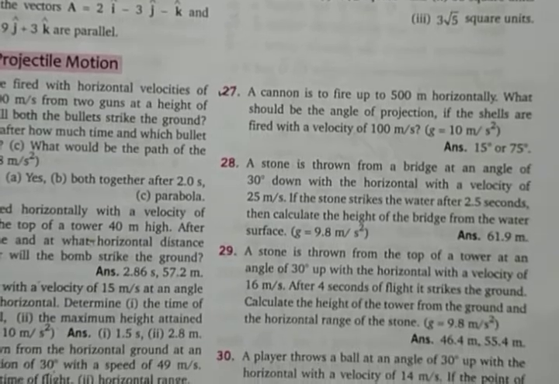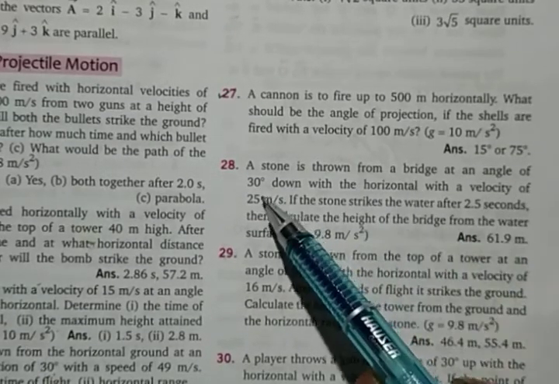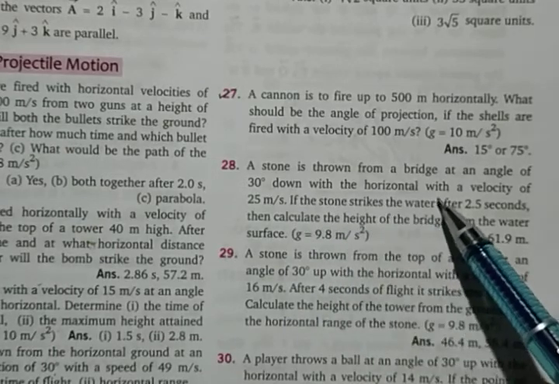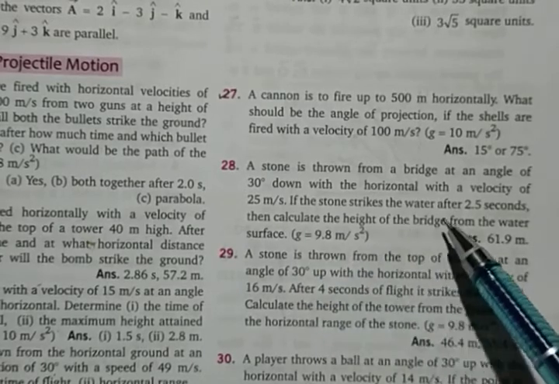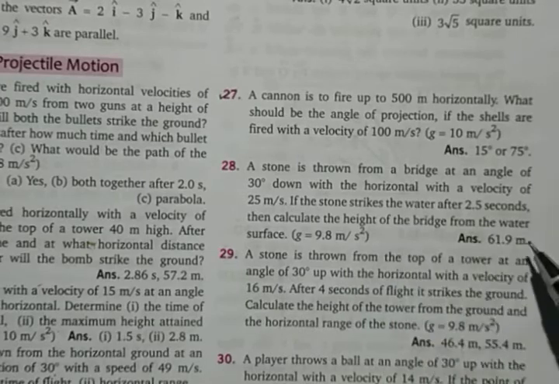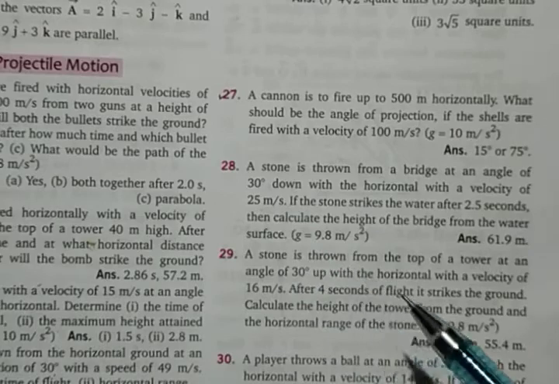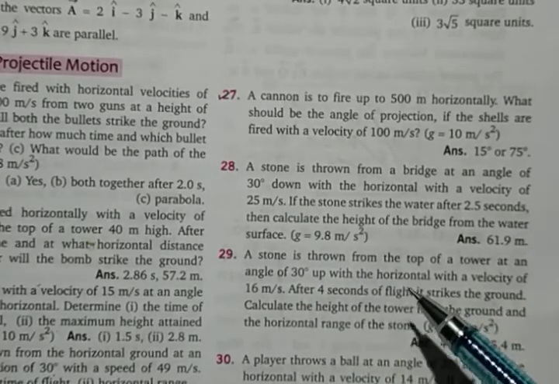So this is, a stone is thrown from a bridge at an angle of theta 30 degrees down with the horizontal with a velocity of 25 meter per second. If the stone strikes the water after 2.5 seconds, then calculate the height of the bridge from the water surface. So there's the 30 degrees, and the height is also given here. So we need to know a little bit about what kind of diagram this will look like.